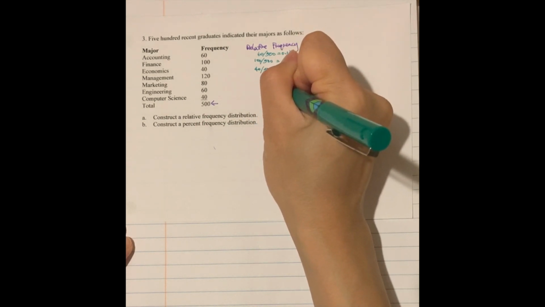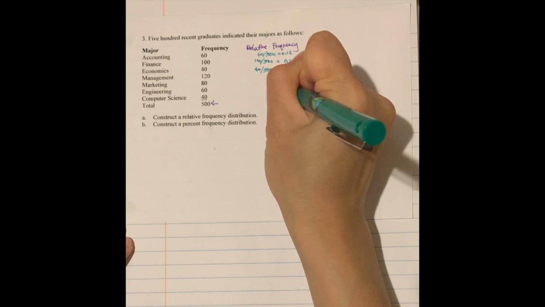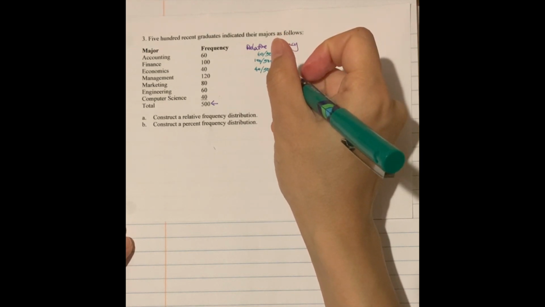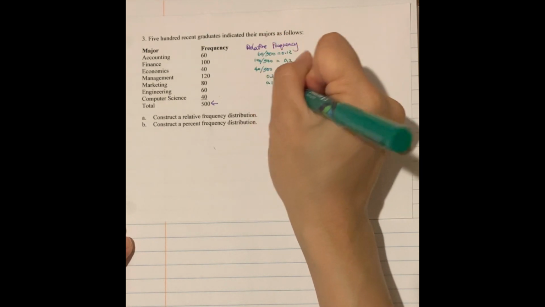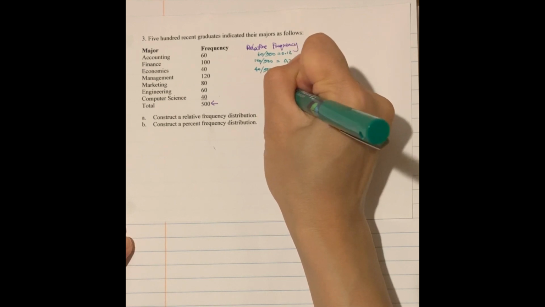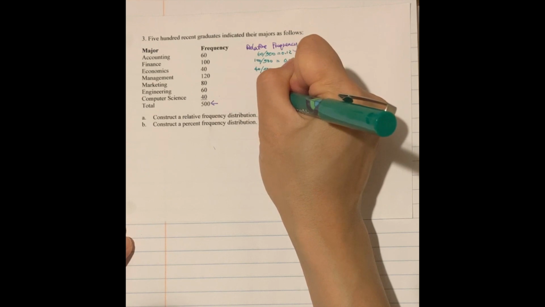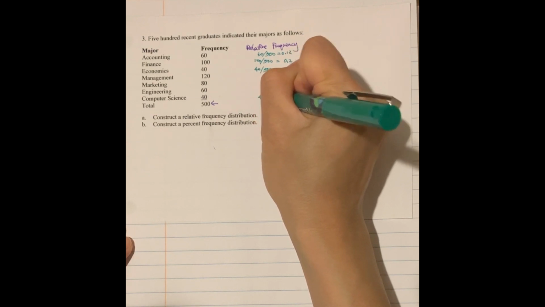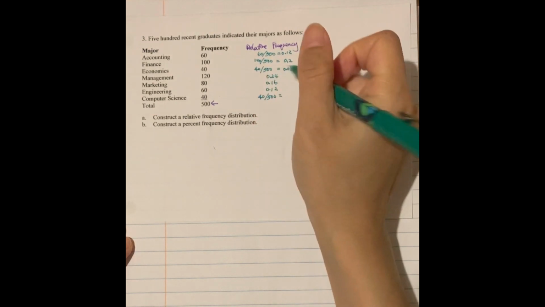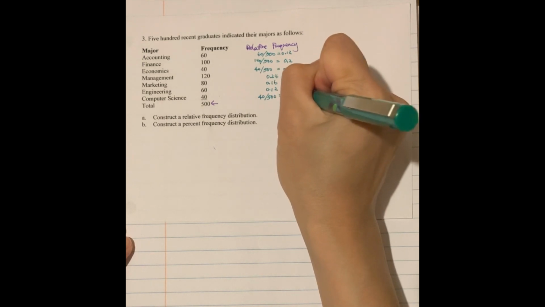Followed by marketing, 0.16. For engineering, 0.12. And finally for computer science, 40 divided by 500, which gives us 0.08.